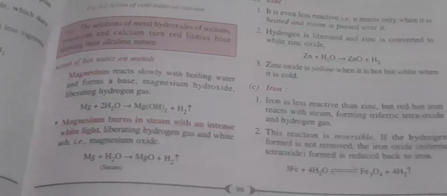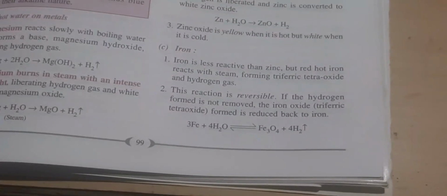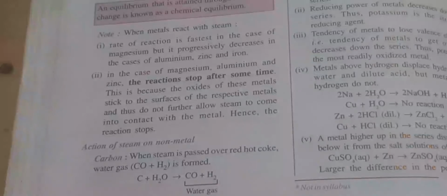Reaction of iron. Iron is less reactive than zinc. So iron is heated to red hot and then steam is passed over it. Iron plus water gives triferric tetraoxide, Fe3O4, and hydrogen gas is given off. If the hydrogen or Fe3O4 is not removed, and the reaction is carried out in a closed container, it is a reversible reaction.